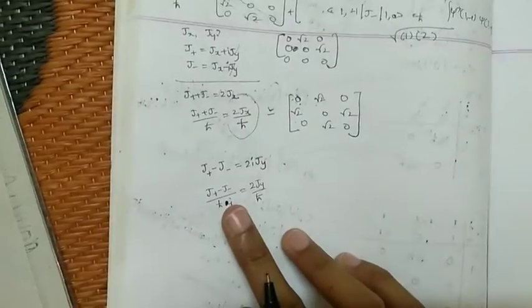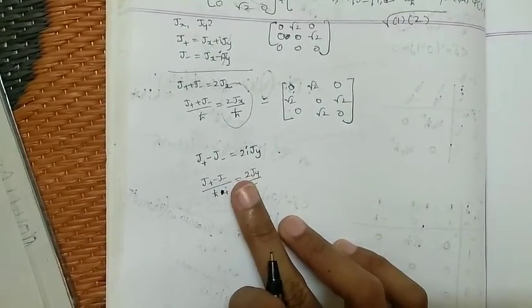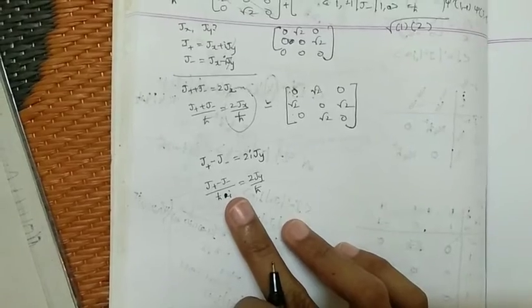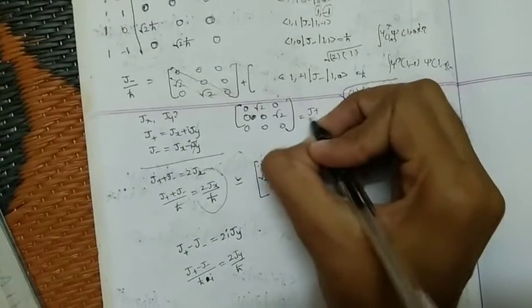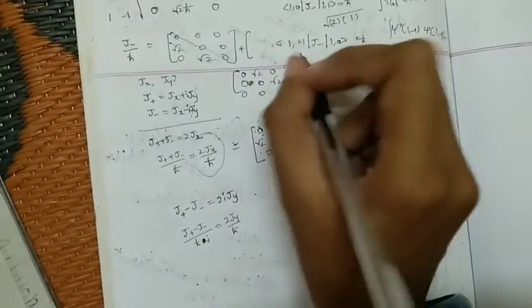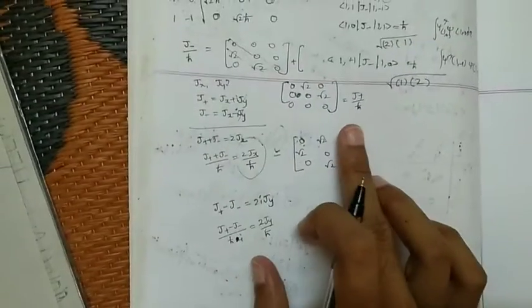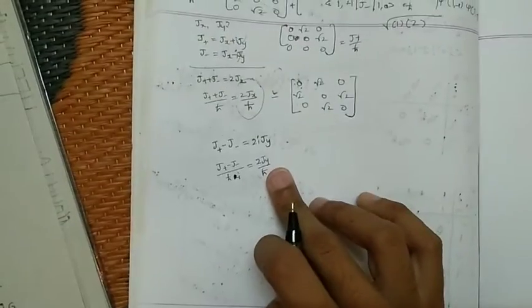So what we have to do is subtract J plus and J minus and divide it by i. That is, we have J minus by h cut and J plus by h cut matrices. We need to subtract these two matrices and divide the result by i. Then we would get 2Jy by h cut.